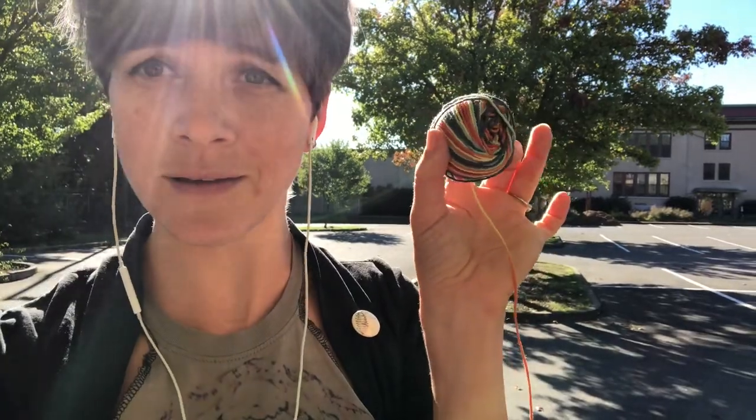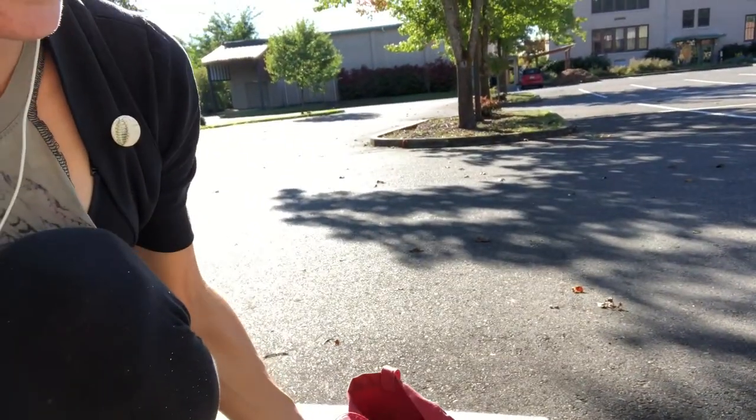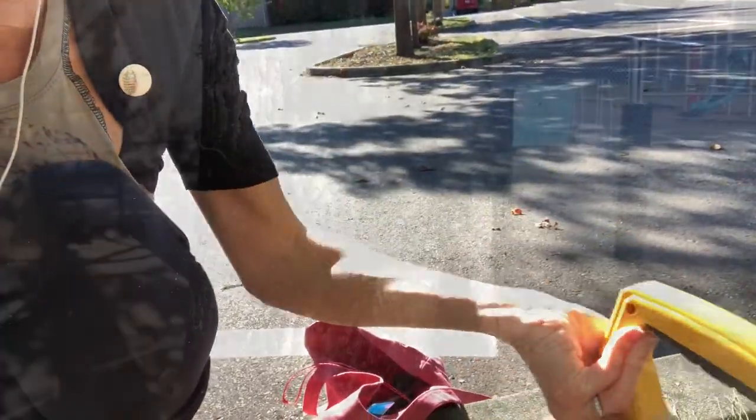Step 1, circumference. So really all you need to find circumference is some string and a ruler. But if you want to get fancy or have the equipment, you can use a big measuring tape. Or if your tree is really small, maybe you just need a small measuring tape.